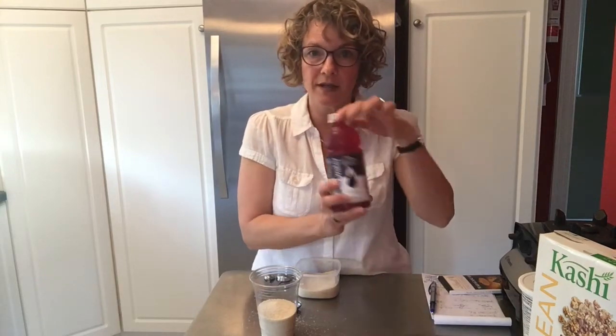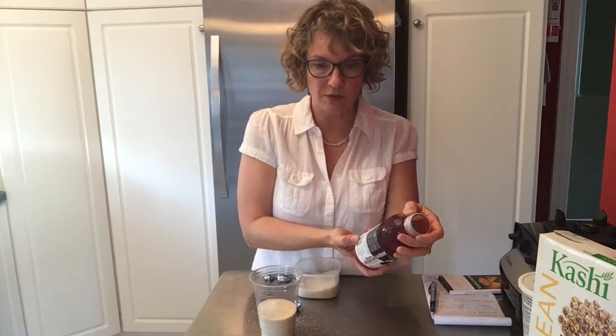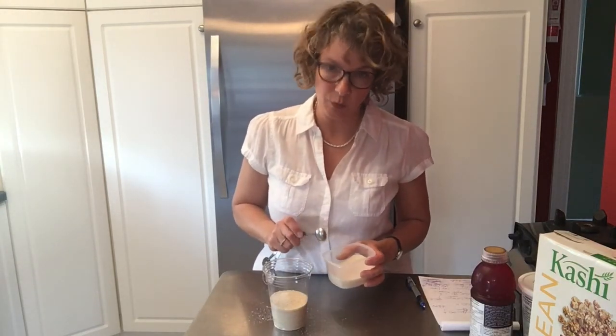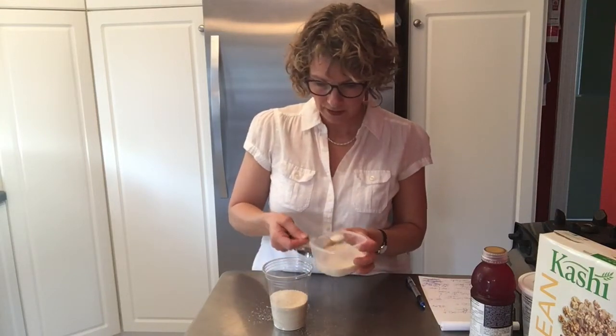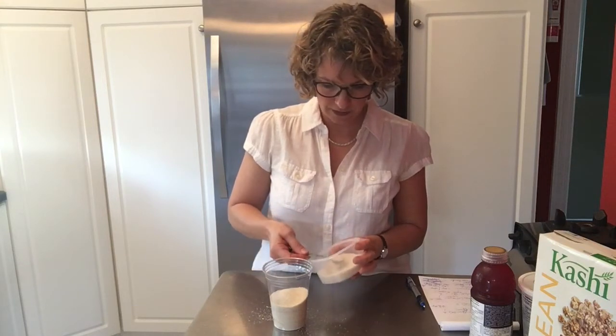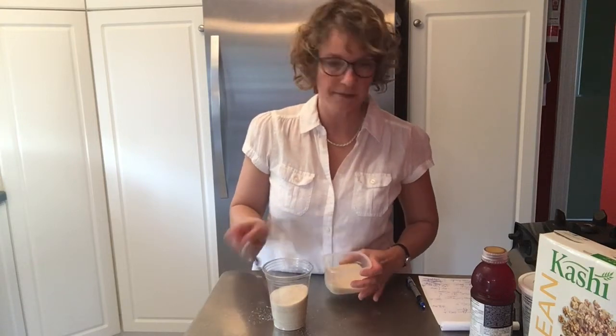So if, let's say, I drank this, this has 32 grams of sugar. So that vitamin water has the equivalent of 8 teaspoons of sugar. 1, 2, 3, 4, 5, 6, 7, 8.